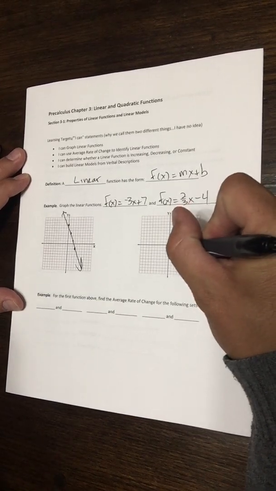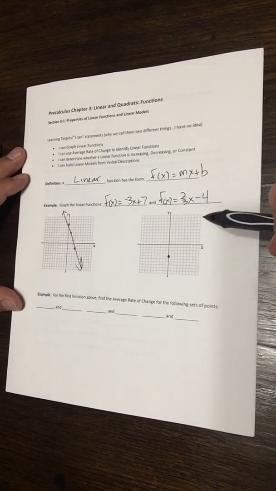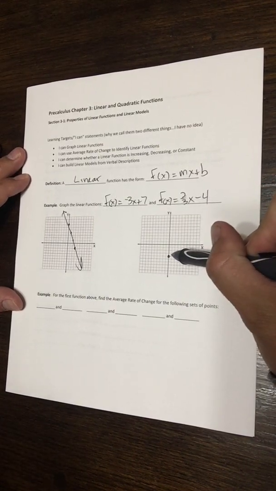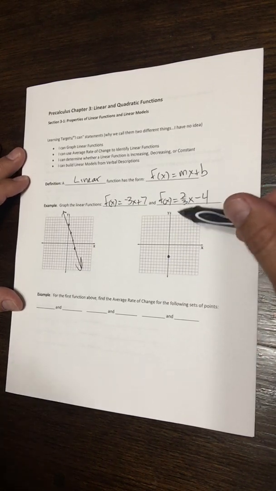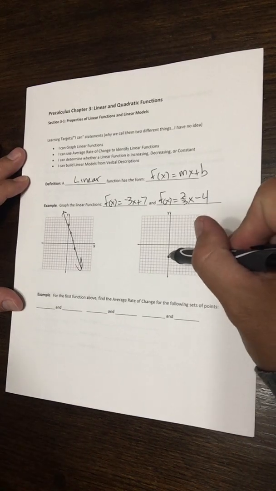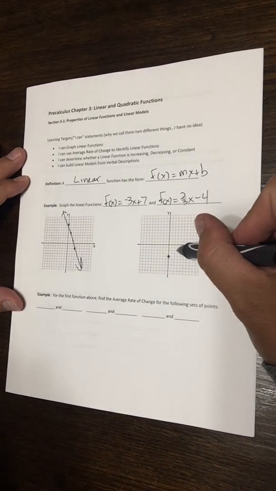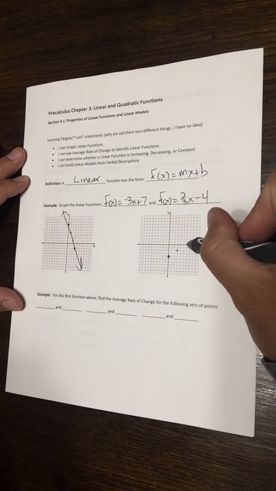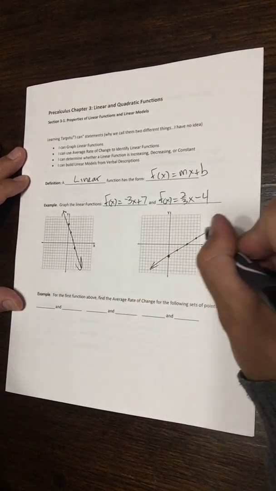Negative 4 is my y-intercept, so I go down 4 and I put a point. The slope is 2/3, so technically what that means is when I go over 1, I only go up 2/3. I don't even go up a whole point. Go over another one, go another 2/3. But how we put points is we go up 2 and over 3, which is how you remember that. Rise over run, right? Rise 2, run 3. So I go up 2 and I go over 3, I go up 2 and I go over 3, and I have enough points to make my graph.